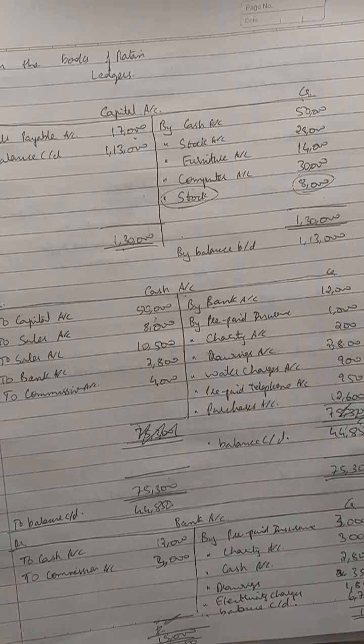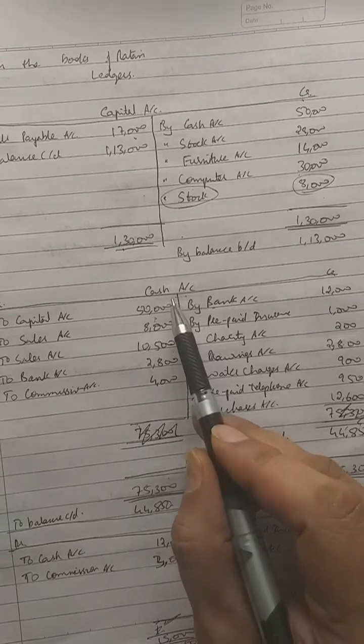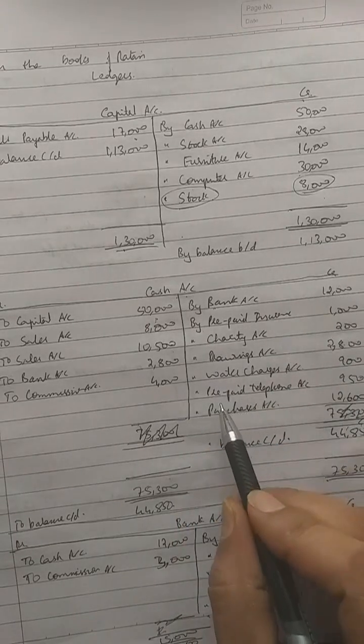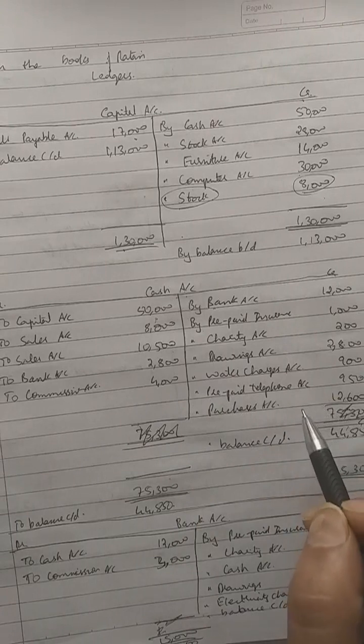Yeah, prepaid telephone charges is there. In the journal entry, cash account has been credited. So come to cash account, come to credit side and write the name opposite to it. By prepaid telephone 950. Then is there anything else that is there with cash?